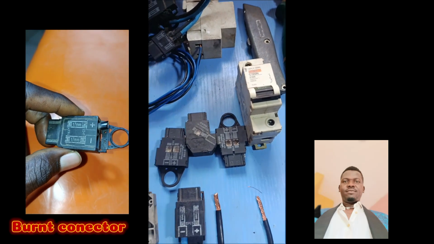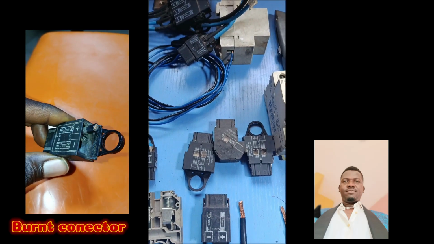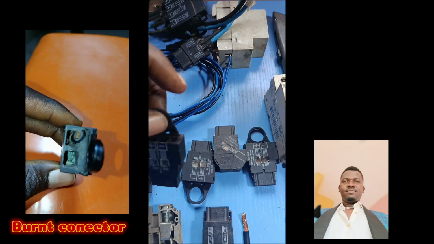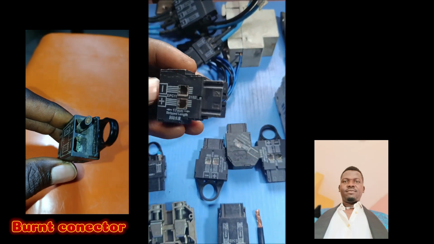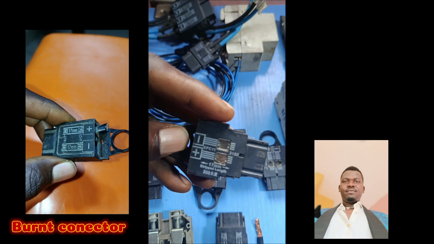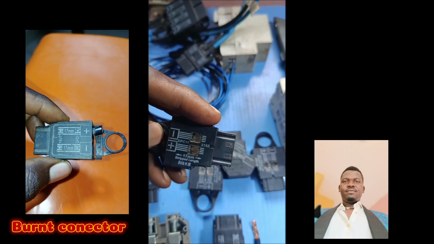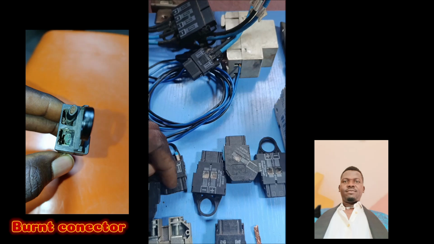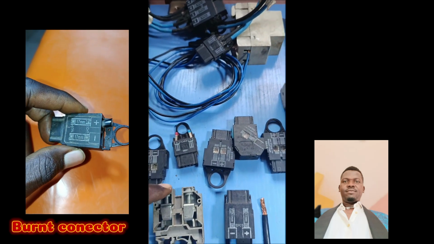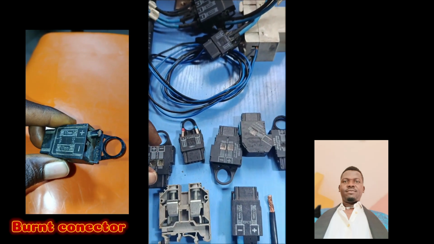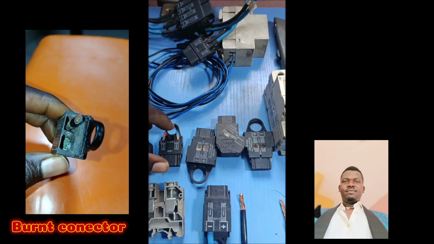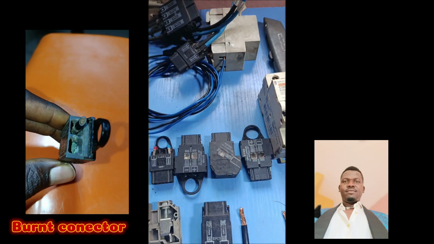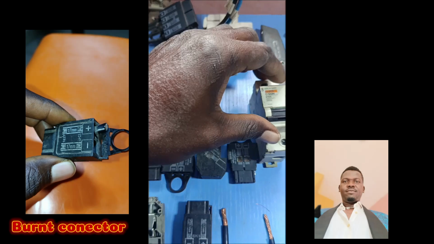Meanwhile, we are going to use connectors normally used in telecommunication, like this one. This is for RRU. Those in telecommunication will understand this better. Furthermore, in further videos we are also going to show other electrical connectors we use in the house.